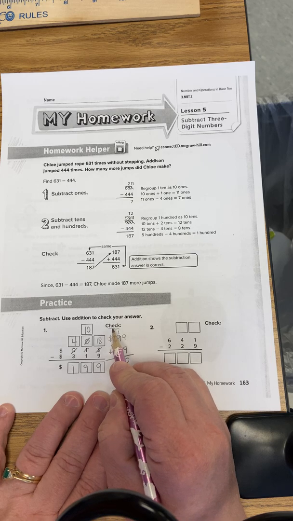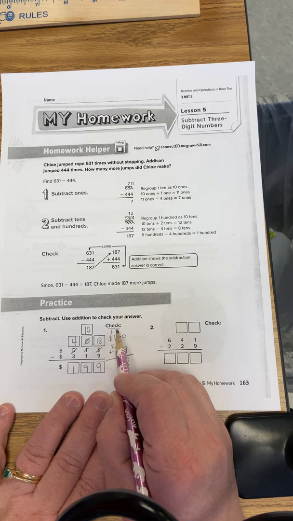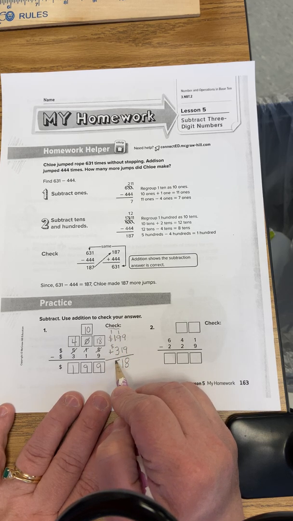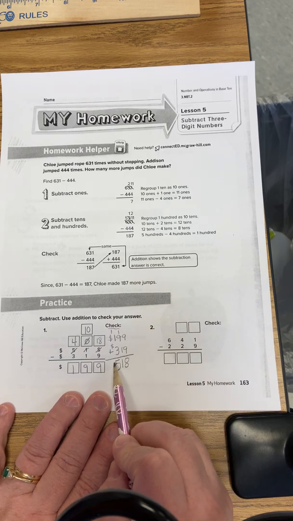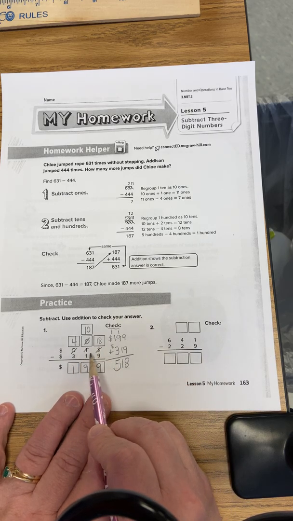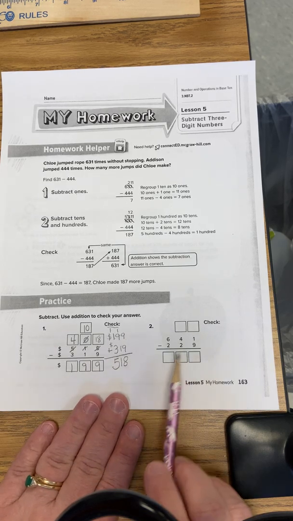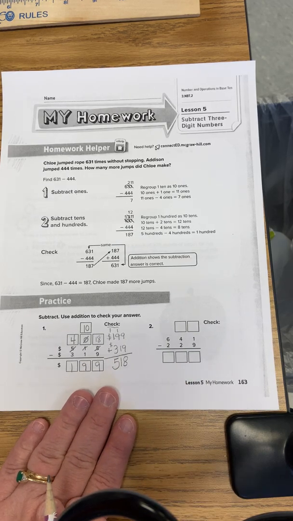11 tens, well, we have to regroup that 10 tens into 100. And so 100 plus 100 is 200. 200 plus 300 is 500. Did we get our original number? Why, yes, we did. So it checked out. Good job. All right, let's go on to number 2.